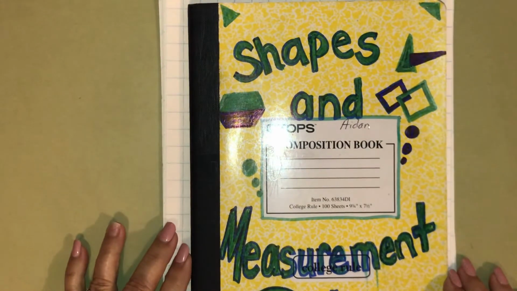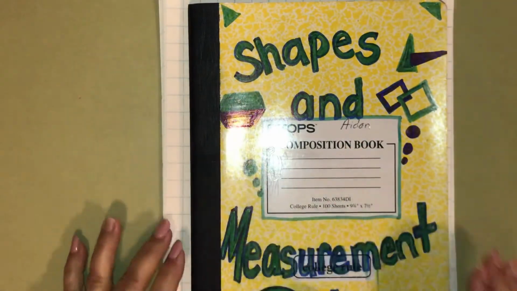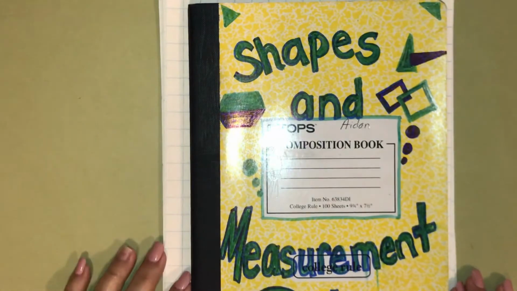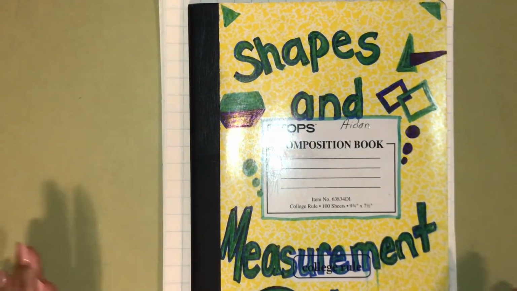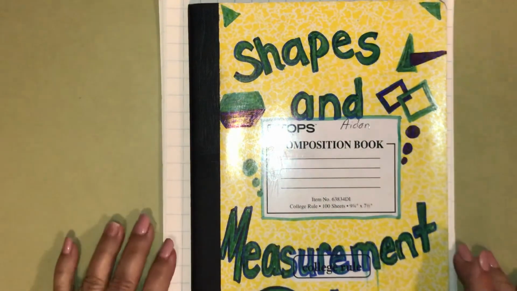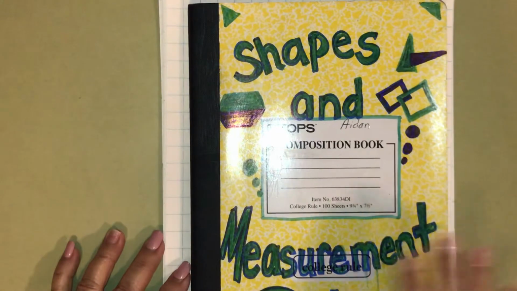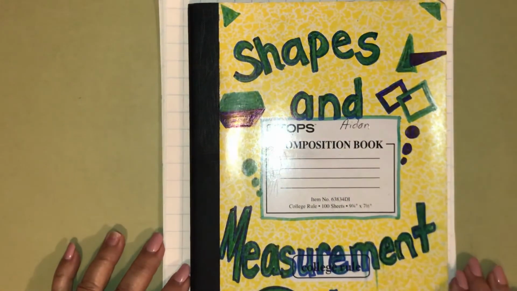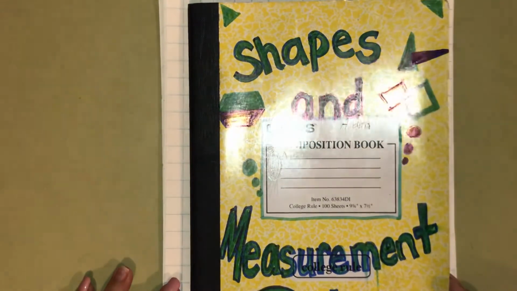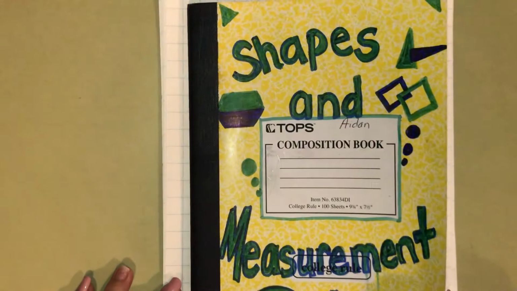You can see that I just got a regular composition notebook. You can use the binders, the little spiral notebooks, anything that you can find. If you want it small, then you can find a smaller one. If you want it bigger, you can find a bigger one. And I just decorated mine with marker. You're welcome to decorate it any way that you'd like. Okay, so it's called my Shapes and Measurement Book. And then you can also write your name down on the bottom by who is doing it.